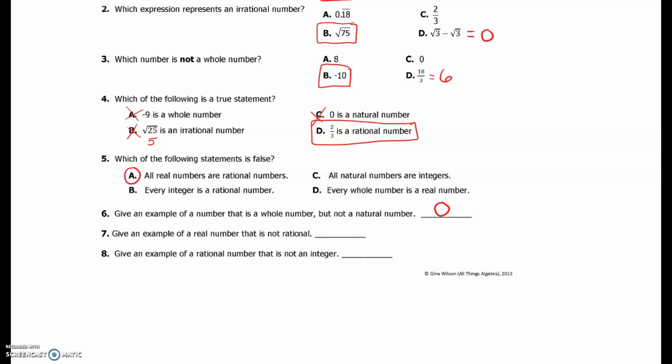Give an example of a real number that is not rational. Okay, so that means we're looking for an irrational number. You could use pi, you could use the square root of 2, the square root of 5, or the square root of 10. There's many options there in number 7 that you could include, but they have to be an irrational number.